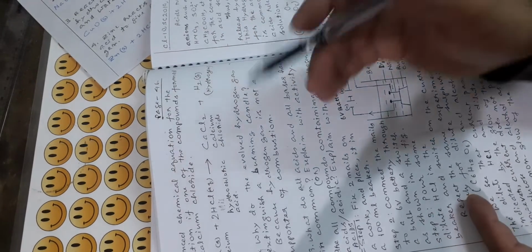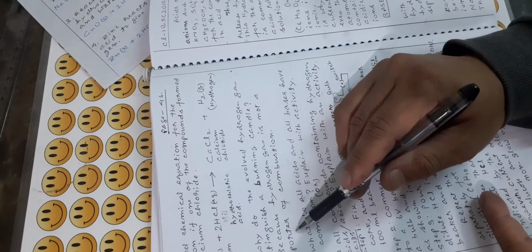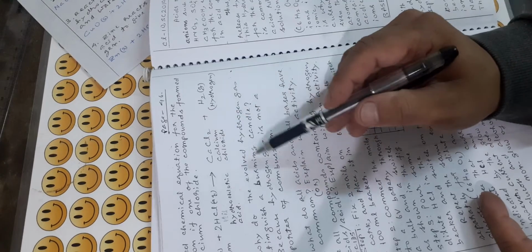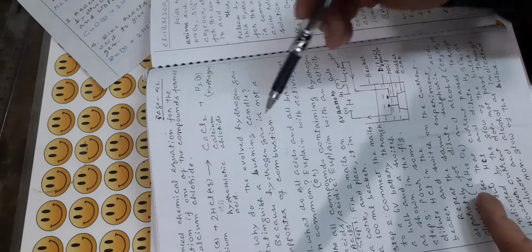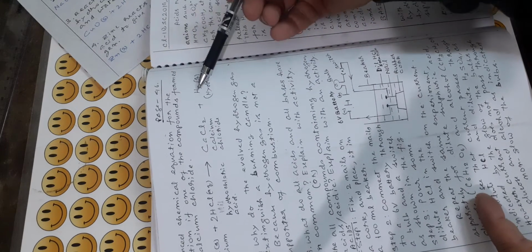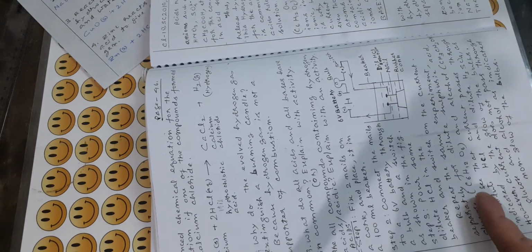Because hydrogen does not support burning, does not support combustion. Only oxygen is a supporter of combustion. That's why the candle couldn't burn in the atmosphere of hydrogen. The candle can burn the hydrogen gas because hydrogen is combustible, but hydrogen itself does not support the burning of the candle. That's why it extinguishes the candle.